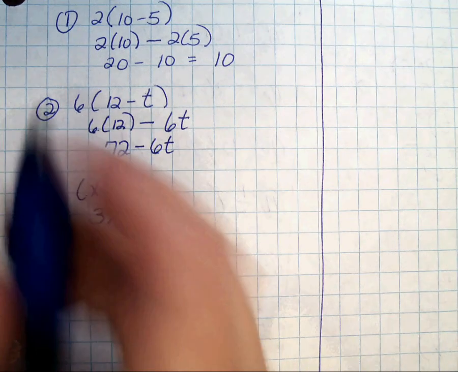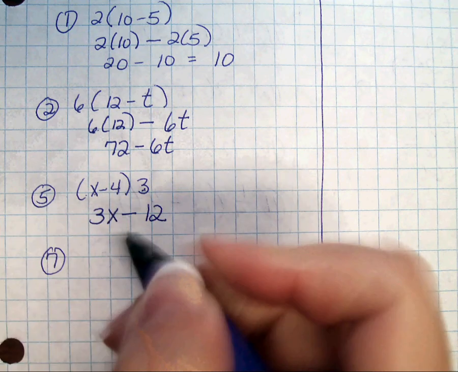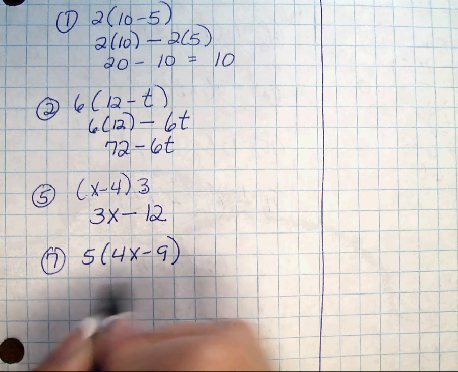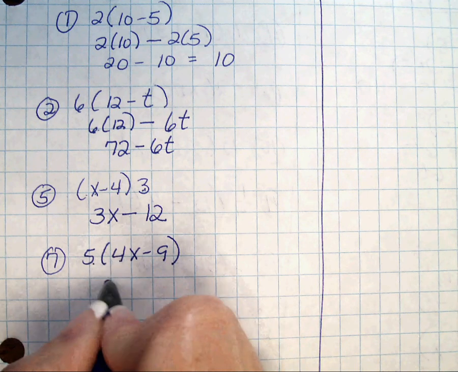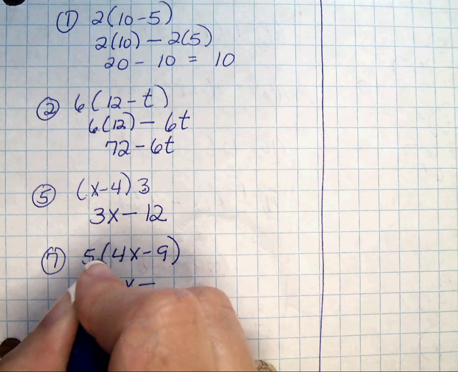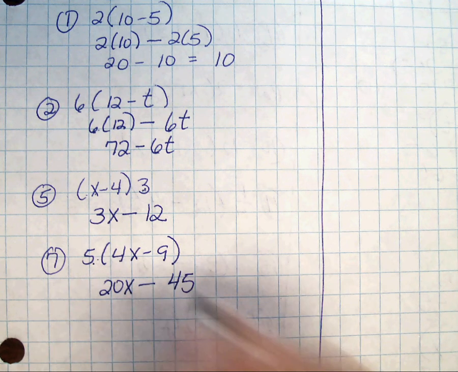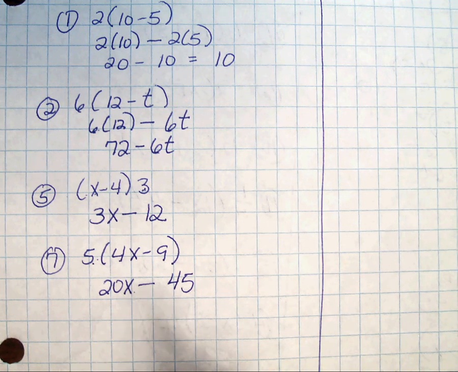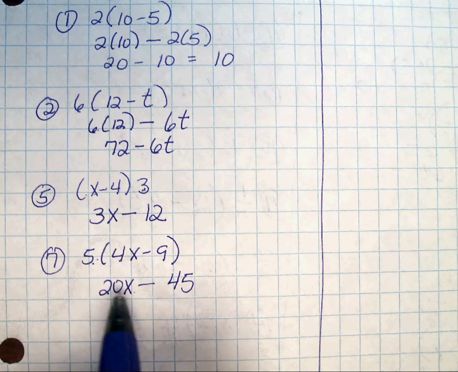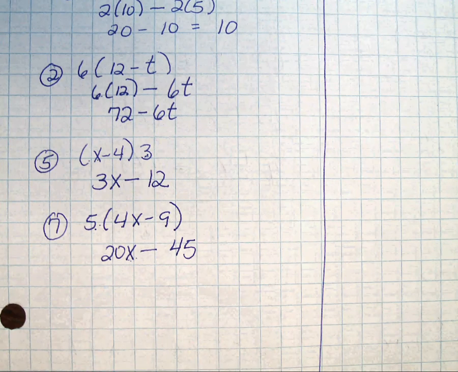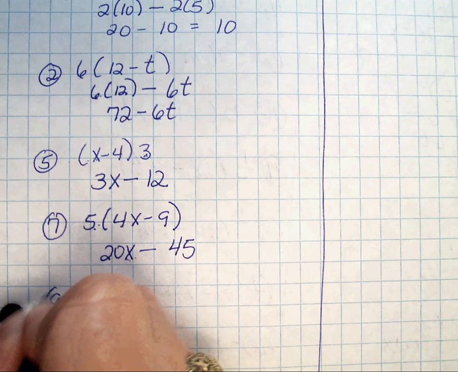Alright? Skip down to number 7. Number 7 says 5 times 4x minus 9. 5 times 4 is 20 times x, I don't know what that is, minus 5 times 9 is 45. It's as far as I can go. I can't multiply this because I don't know what x is. And I can't add or subtract these because of the unknown there.